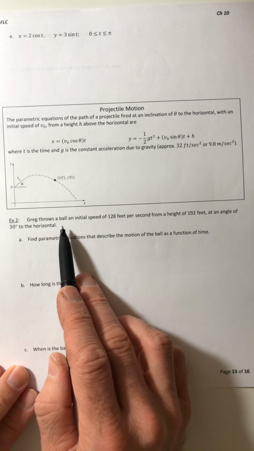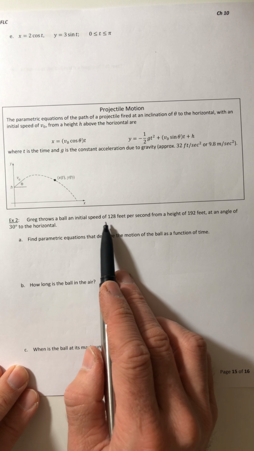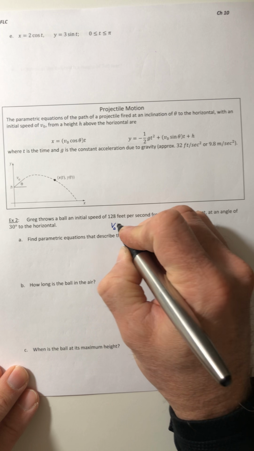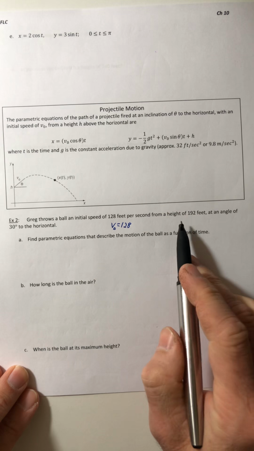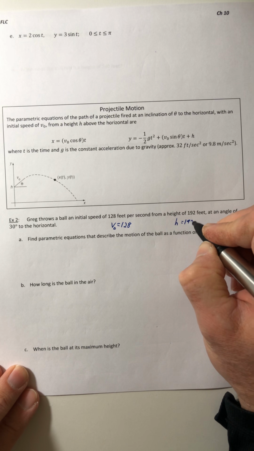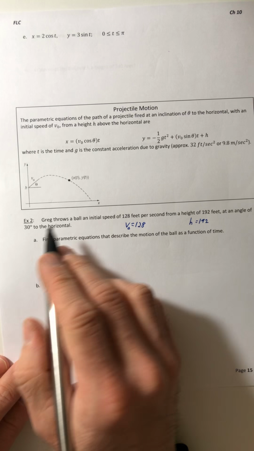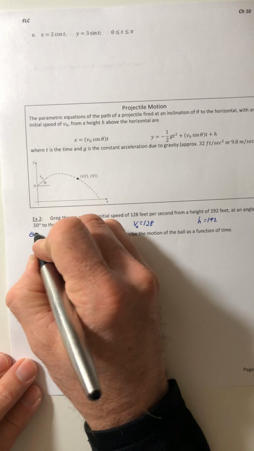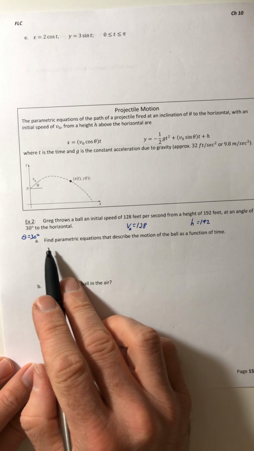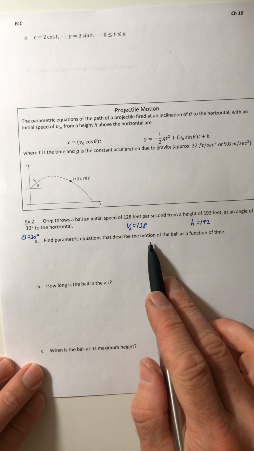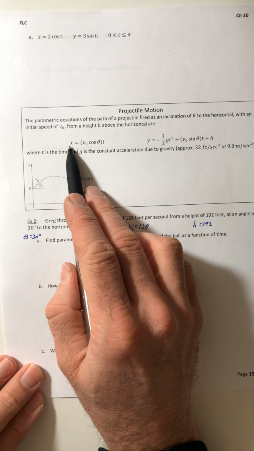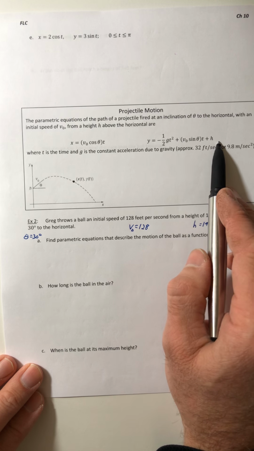So Greg throws a ball at an initial speed of 128 feet per second. So right there, that's your v0, from a height of 192 feet. So that's h, at an angle of 30 degrees. So there's your theta. So find parametric equations that describe the motion of the ball as a function of time. So all they want you to do is figure out the equation for x, figure out the equation for y.